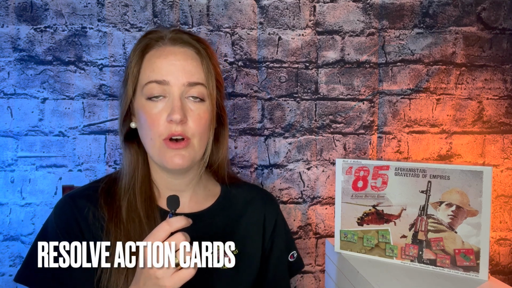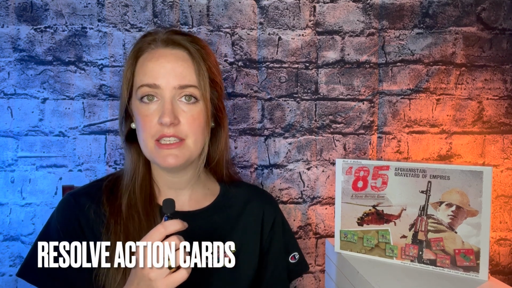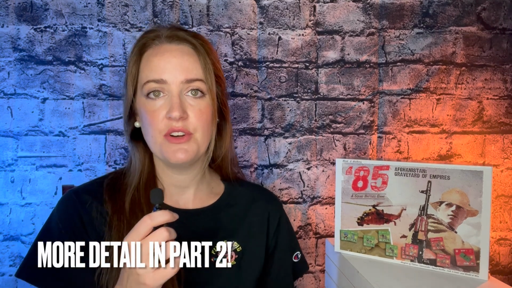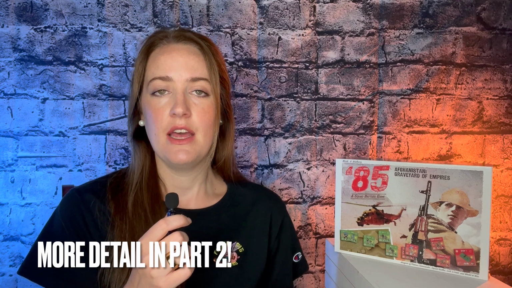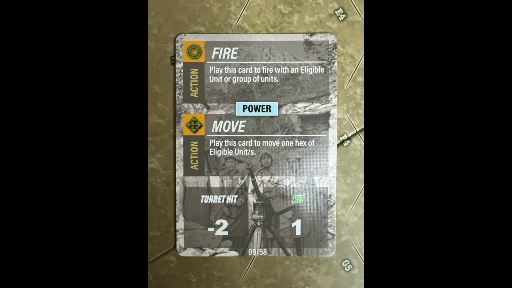Part 3 of a player impulse is to resolve the action cards. I'm not going to go into a lot of detail about this because I'm going to save that for part 2 of this video series. This first part is just to give you an idea and an overview of the flow of the game. Once a card is played, the phasing player designates the unit or units the card will activate. Examples of these cards are Fire, or Rally to remove a shaken marker, or Reconstitute a reduced unit. For more details on this rule, check out Rule 6C on page 7.